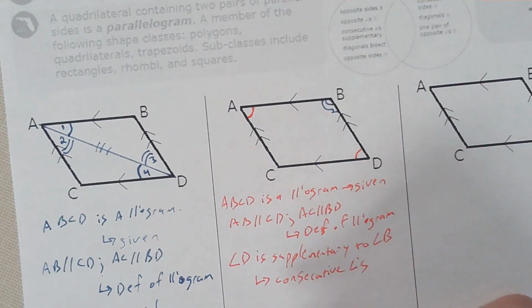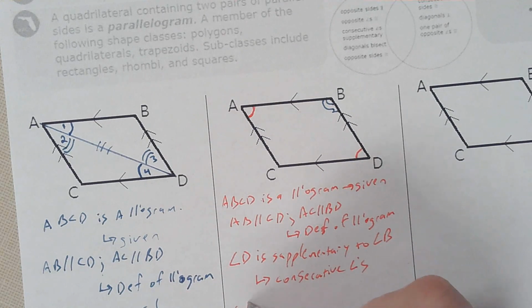So angle A is supplementary to angle B because of consecutive angles.